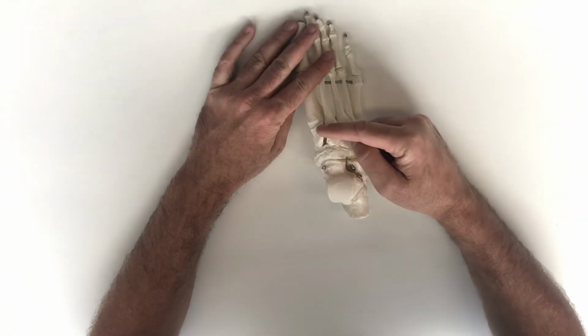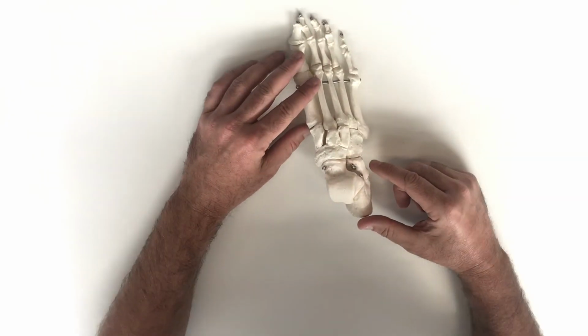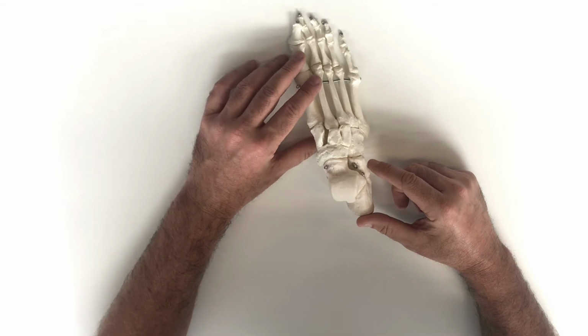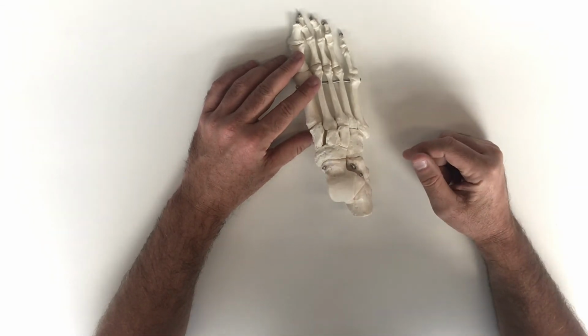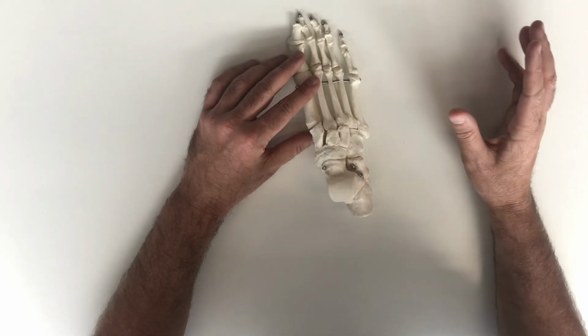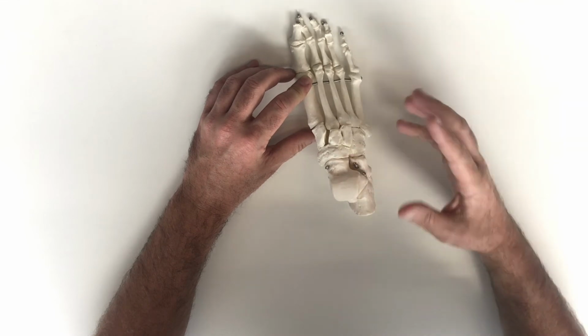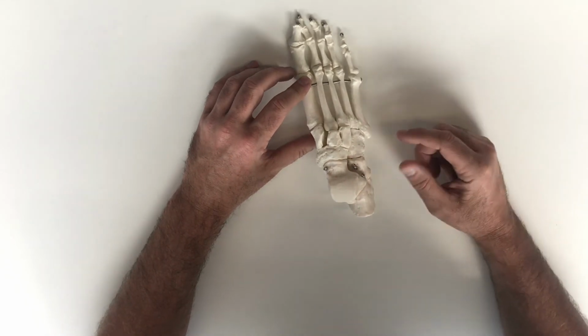And then in the foot, you've got 7 tarsals. All these bones in here, these are all tarsal bones. Different from the wrists, which had 8 carpals, the foot's got 7 tarsals. So there's 1 different bone. In the hand, you had 27 bones in total. This has got the same amount down here, but 1 less here means there's 26 in the foot.